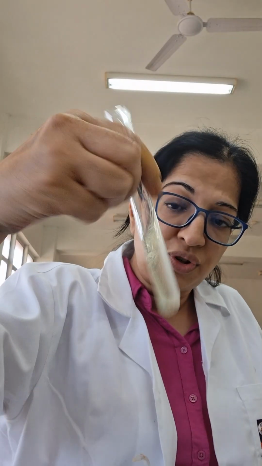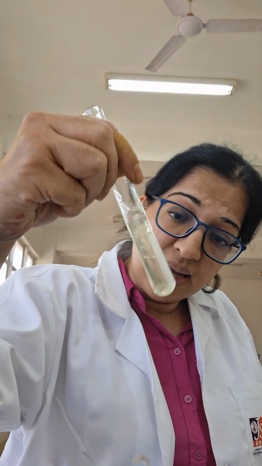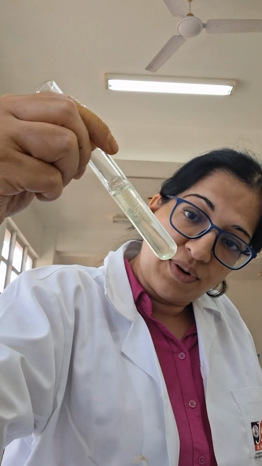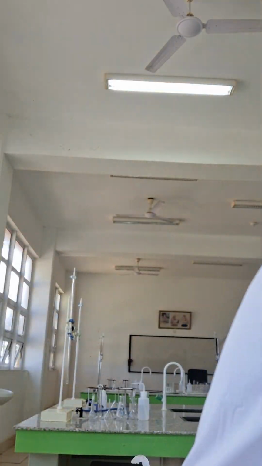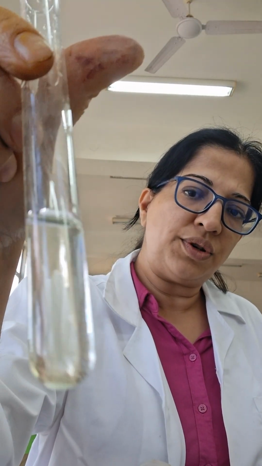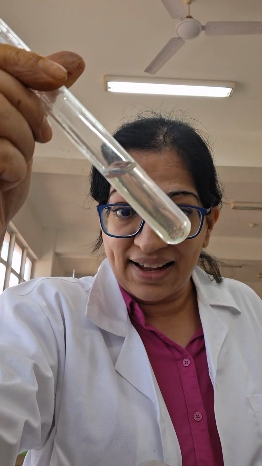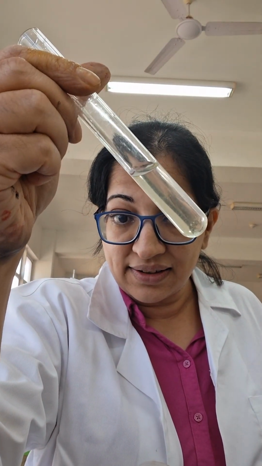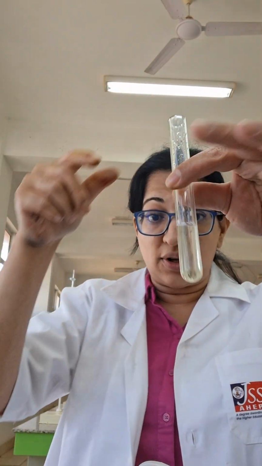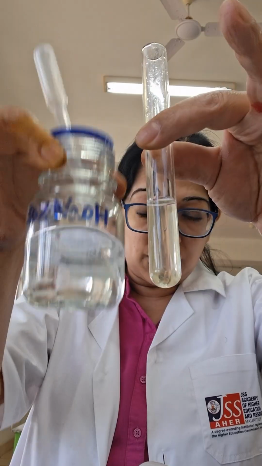Because I've added too much of the salt, I'm having to give it a good shake and add a large amount of water to dissolve. But in any case, you can see it's a very pale green solution. It's a solution parce que je peux voir à travers. C'est clair. It's clear. To this solution now, I'm going to add NaOH.